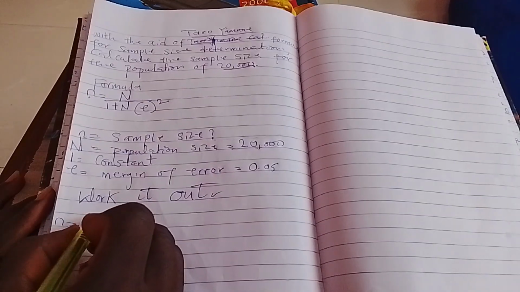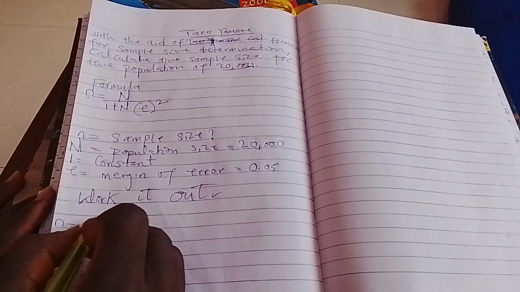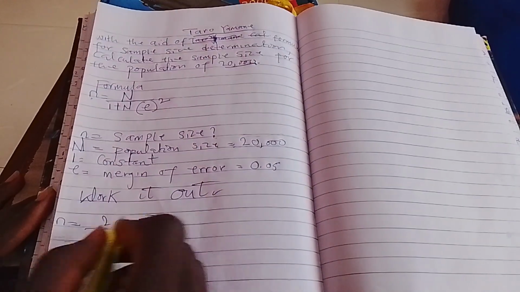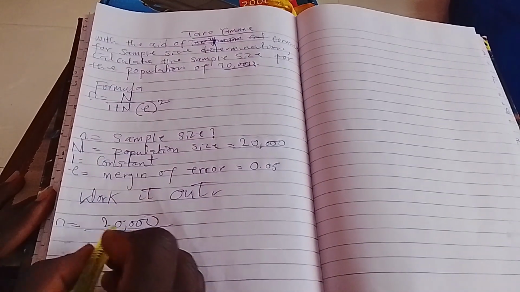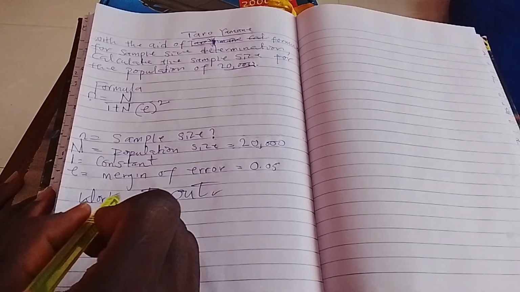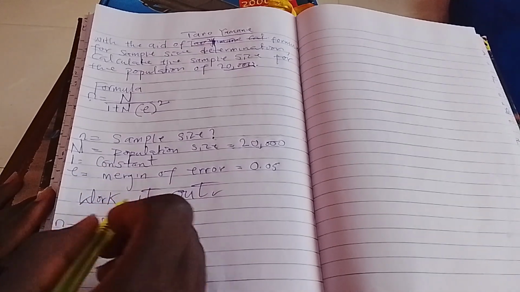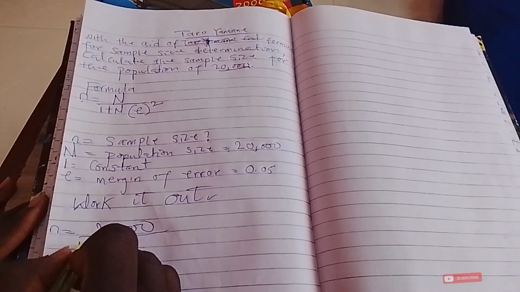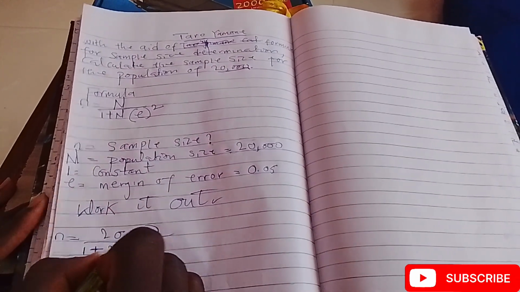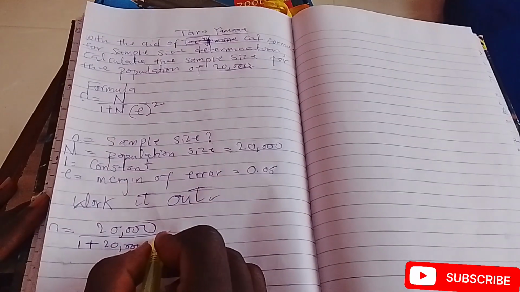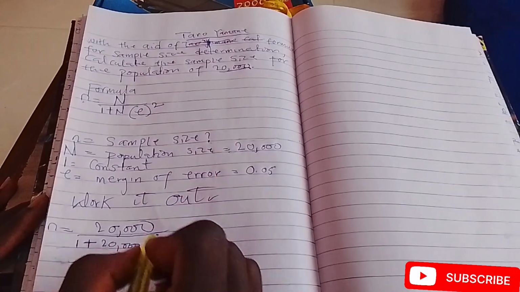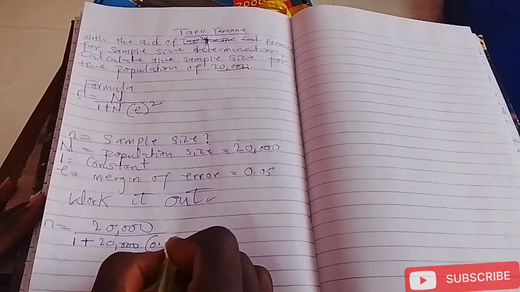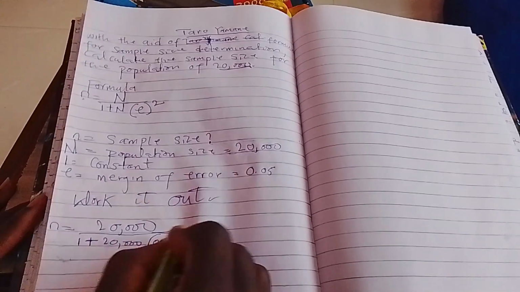The population is 20,000. I told you earlier that capital N stands for the population, while small n stands for the sample size. So you say 1 plus your population, 20,000, open the bracket, margin of error is 0.05, raised to power 2.